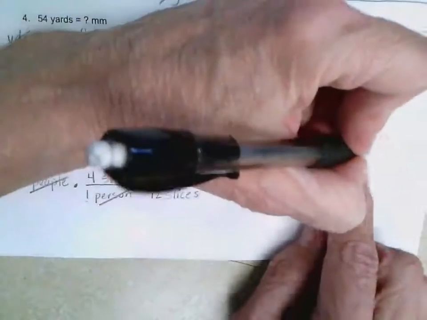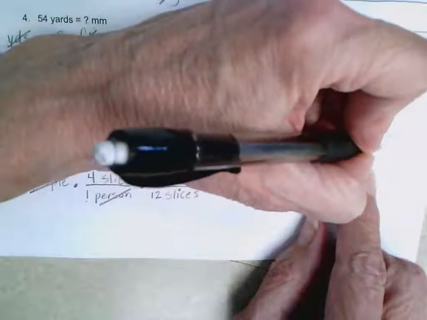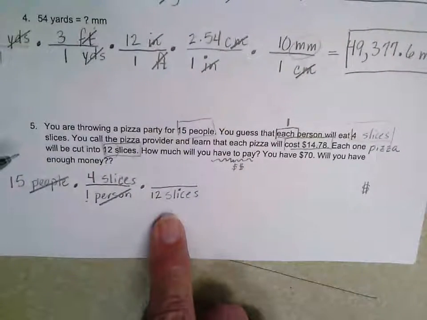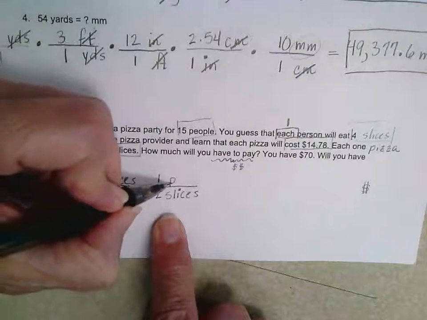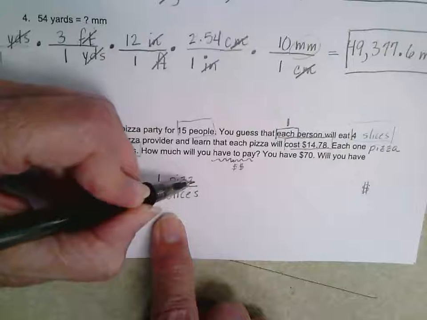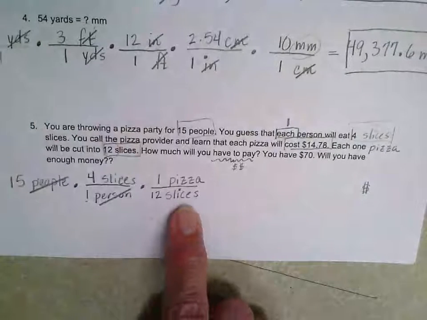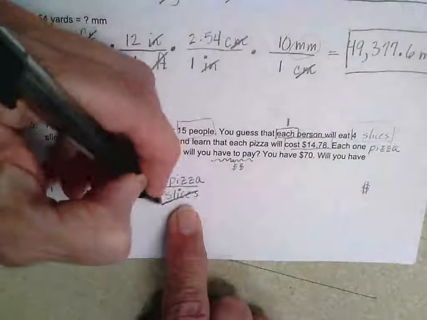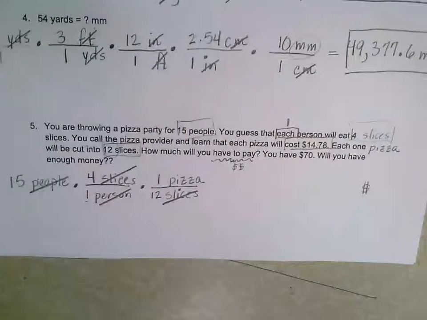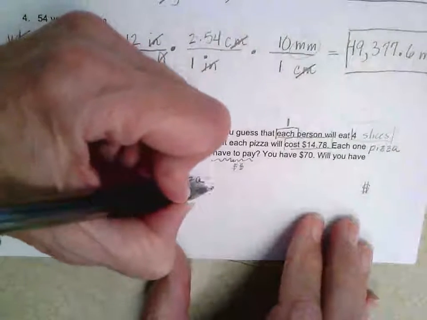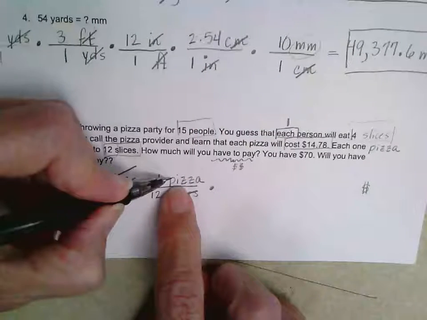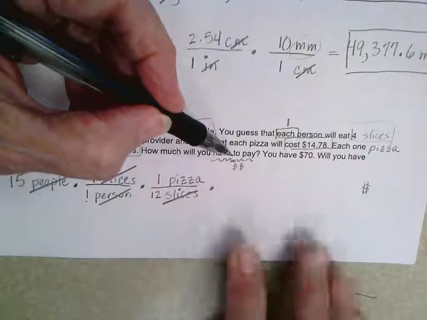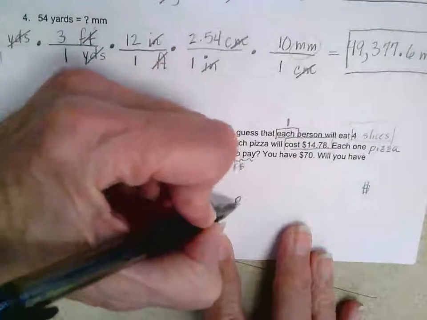That one is one pizza. Each one pizza will have 12 slices. So I'm going to take these slices and I'm going to cancel them out. Now I have pizza here. I want to end up with dollars, so I know I'm not done.